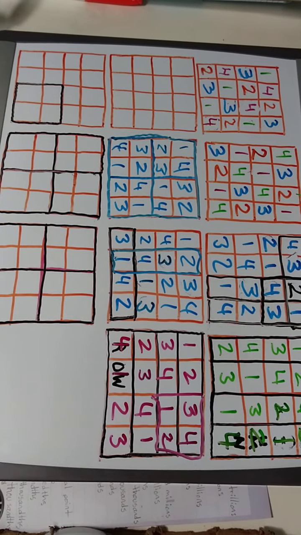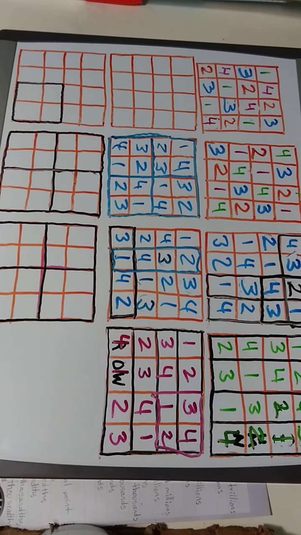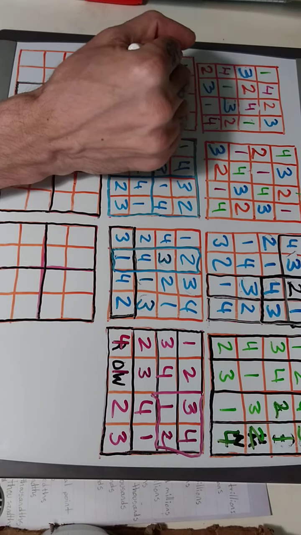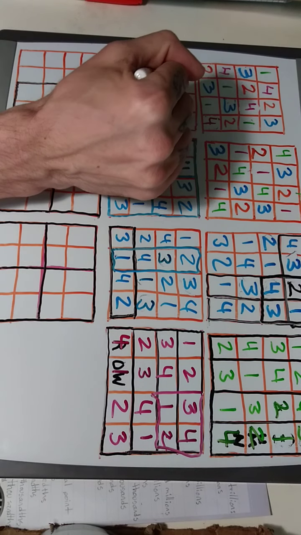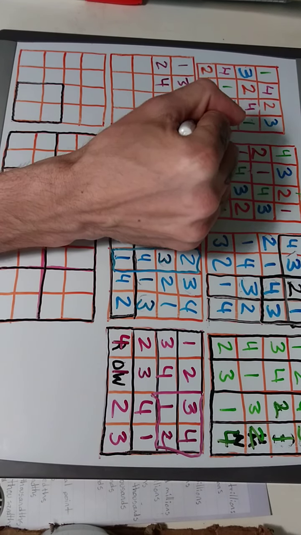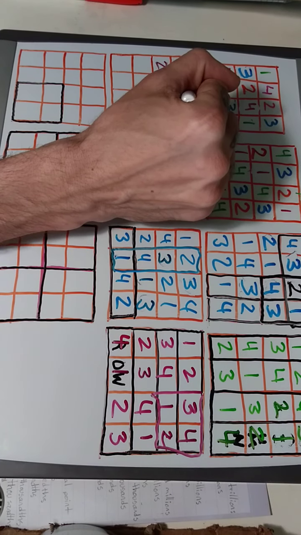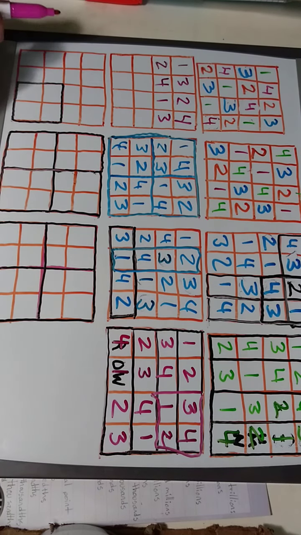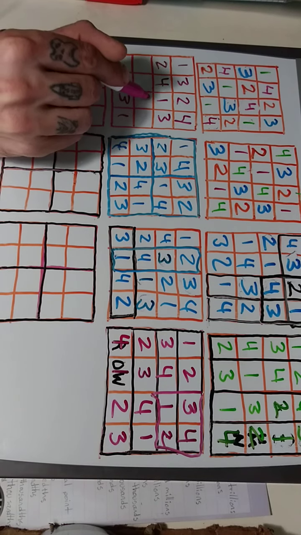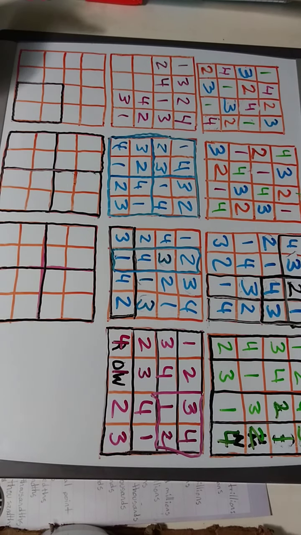And then, okay, so let's say 1, 2, 3, 4, 4, 3, 2, 1, and then 3, 1, 4, 2, and then we'll solve for the last square just for fun.